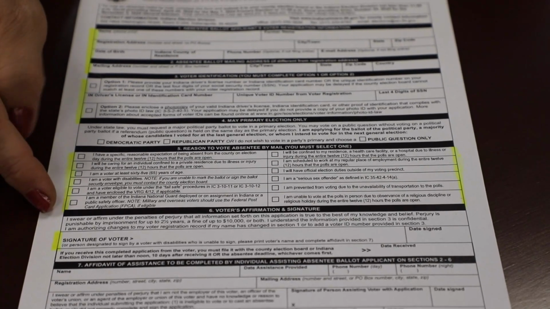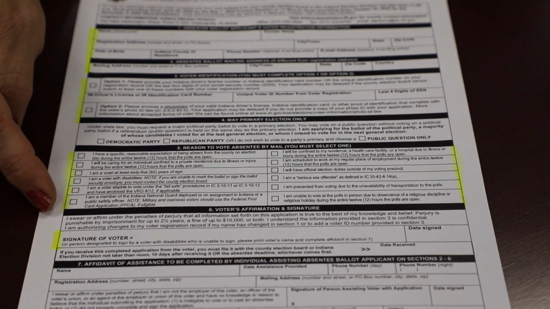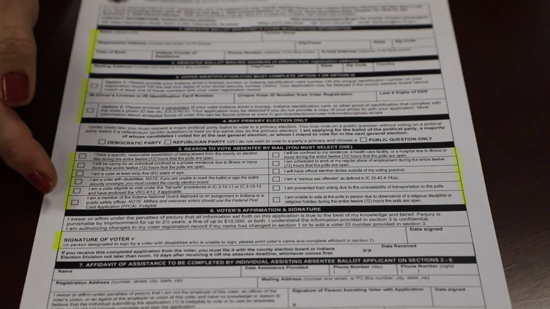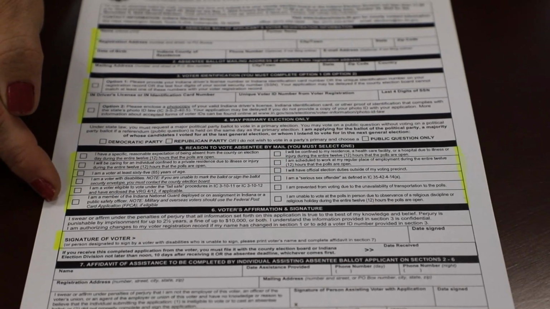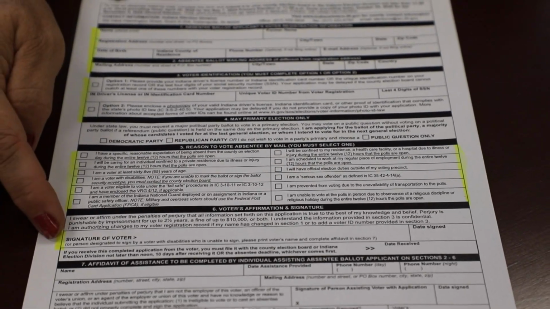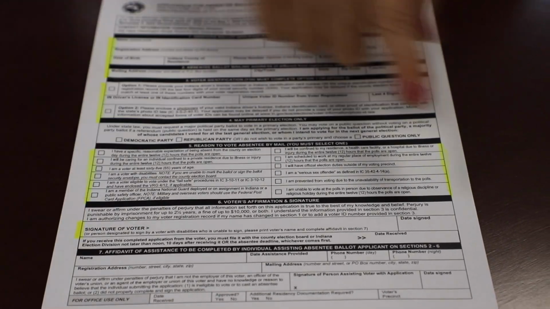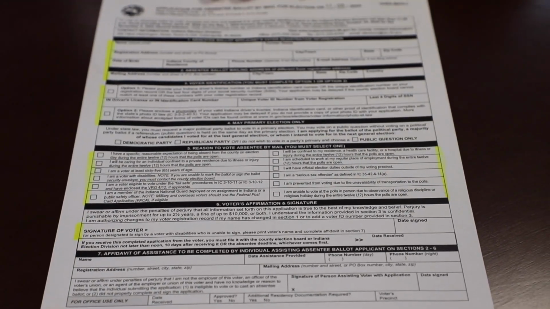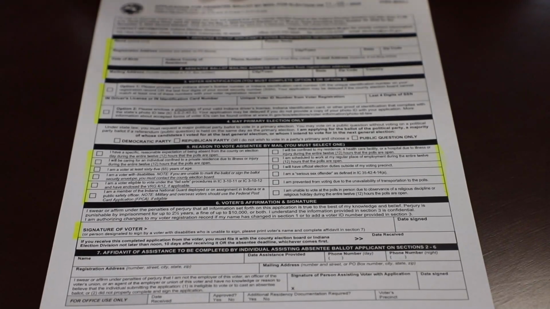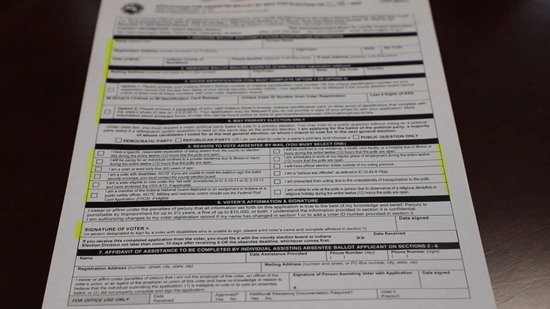The next section is for the reason you are voting absentee by mail. You must select one of the reasons in order to receive a ballot. The next section is for your signature and for you to date it. If someone is assisting you in filling out the application, the section right below it is for your assistor.